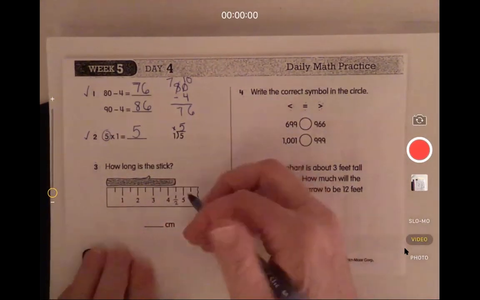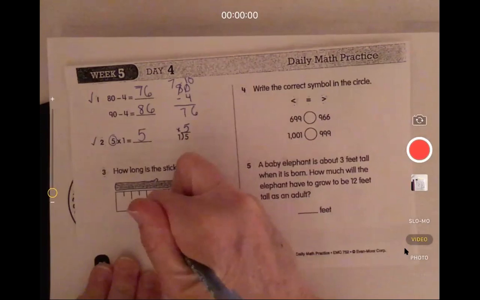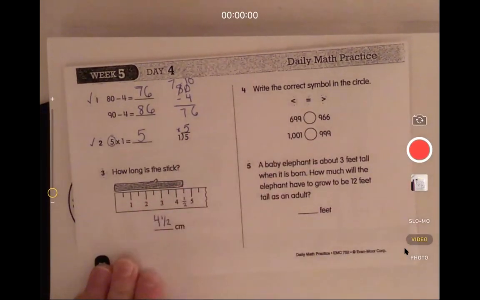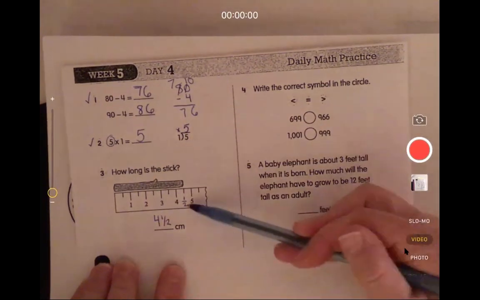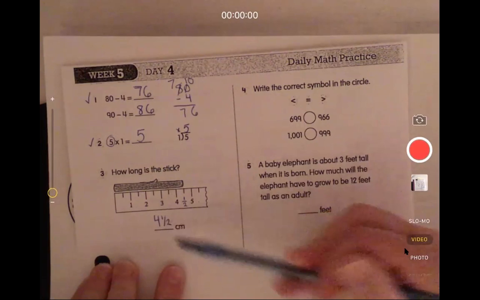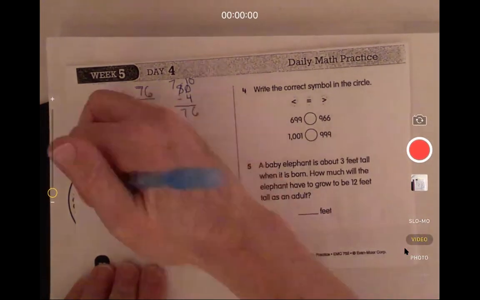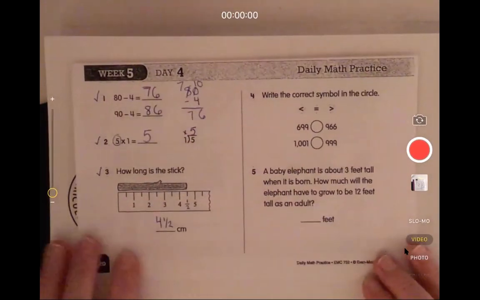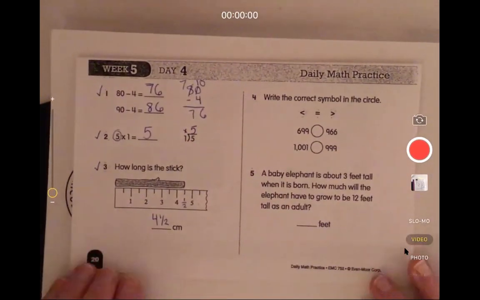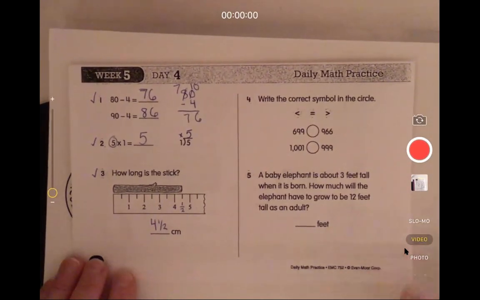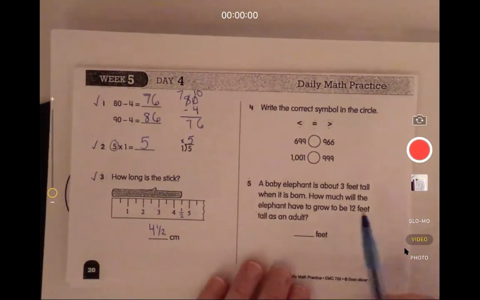So we would say this stick is 4.5 centimeters. So you can write a fraction 1/2 like this or at a diagonal like this. They are the same thing. So it's 4.5 centimeters. Okay. Remember, if you didn't write this or you need to change it if you didn't get it correct, this is your time. You're correcting right now. Okay?